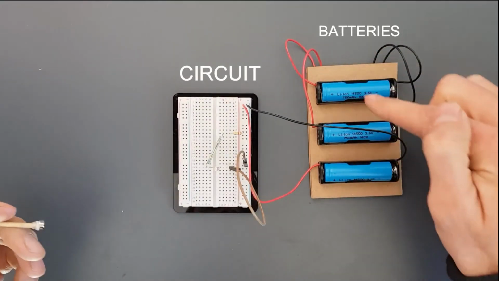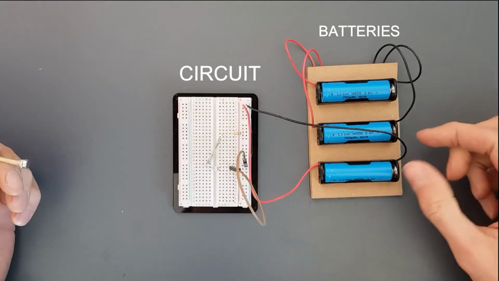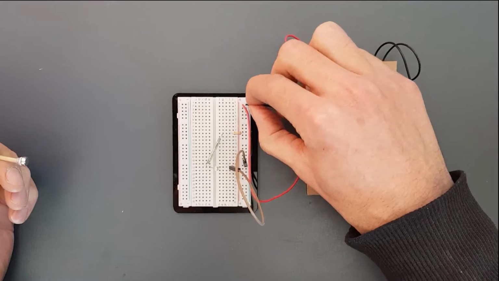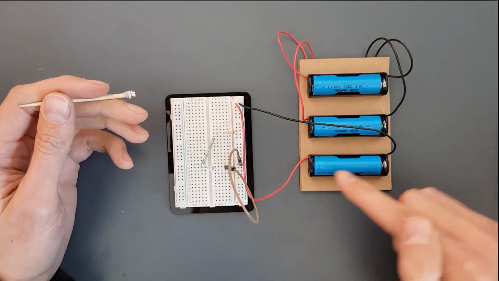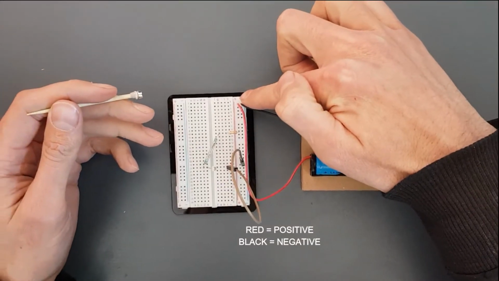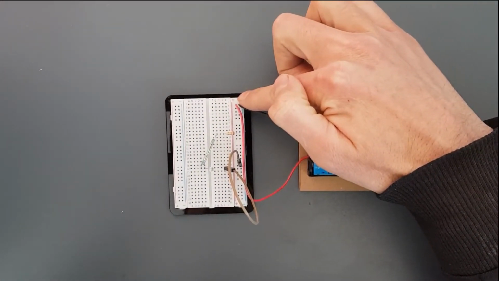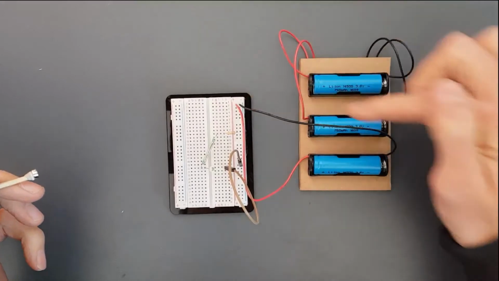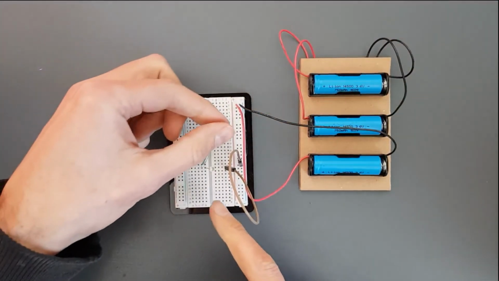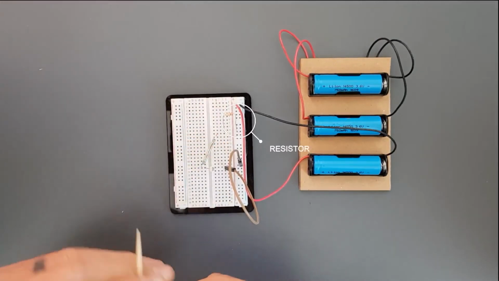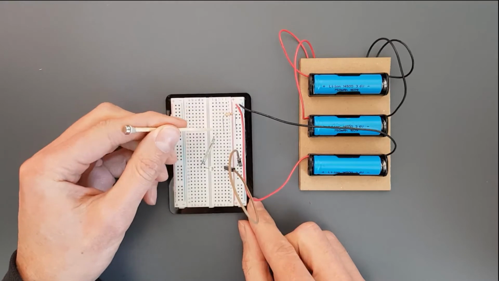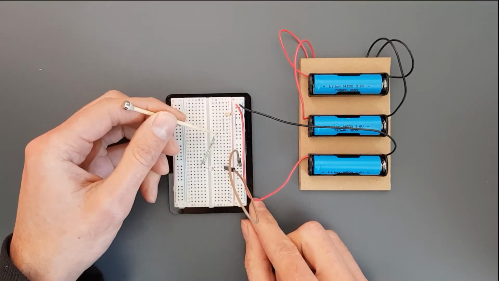I've got these batteries connected like this so I can do different experiments with series and parallel circuits. But basically, I've just got one of these batteries connected up to the power rail. So we see the positive red wire going to the positive on the breadboard there, and I've got the negative wire coming out, going to the negative on the breadboard there.